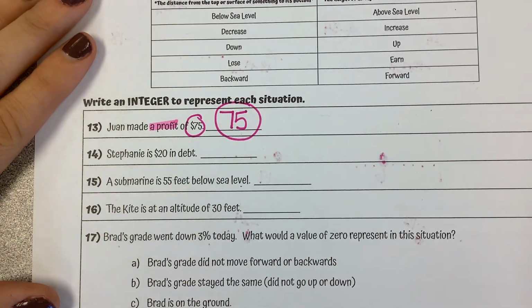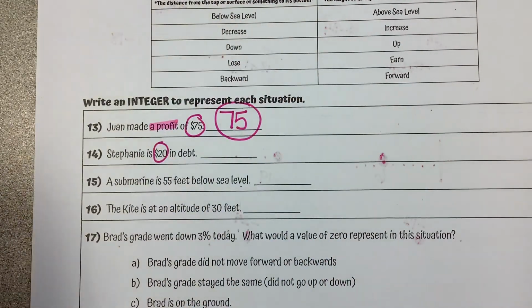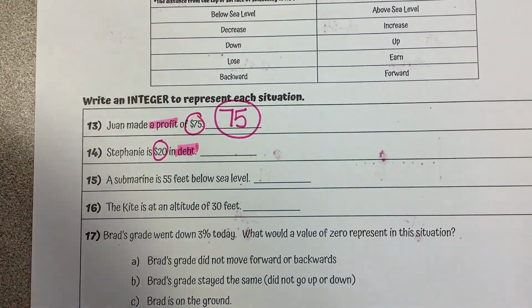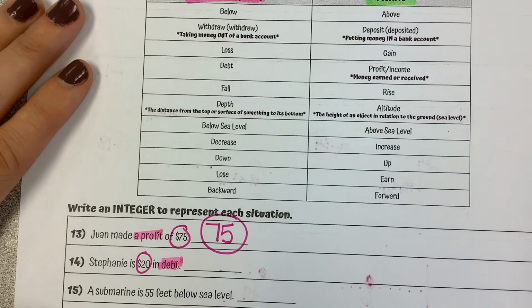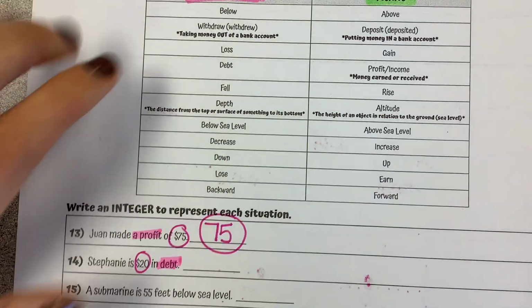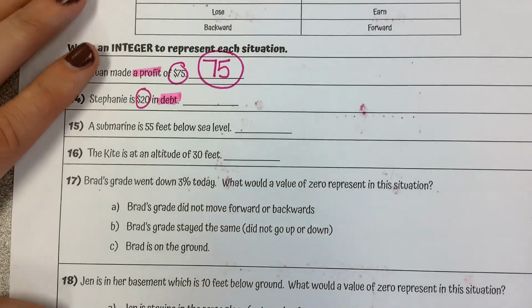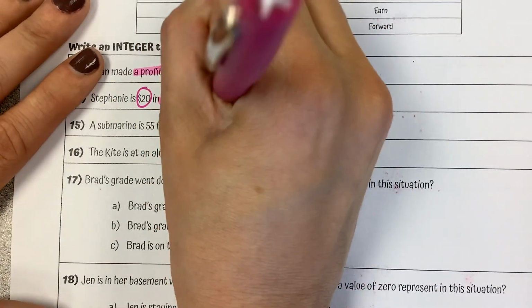Next up, Stephanie is $20 in debt. So the keyword I see is debt. If I look on my chart, debt is right here, and that's on the negative side. So being in debt means you owe money. That's a negative thing, so it's negative 20.